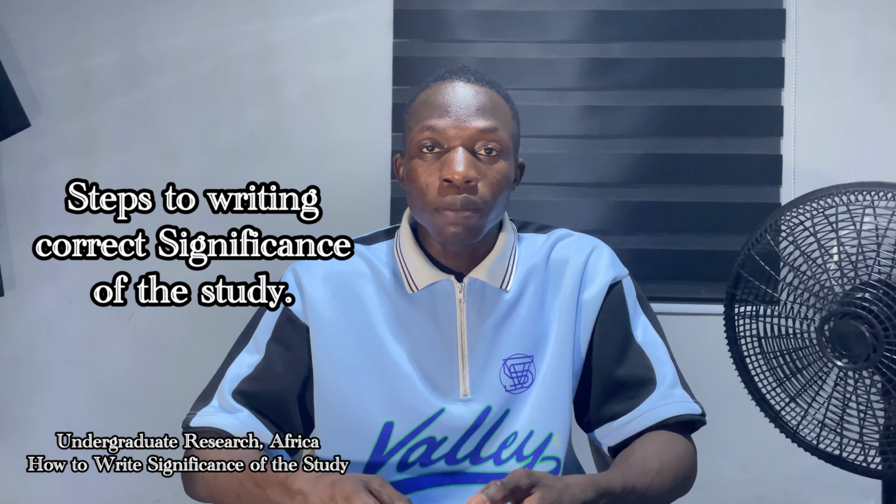The significance of the study explains why the research is important and who will benefit from it. In other words, it answers the question, why should anyone care about this research? This section convinces readers that your study is worthwhile and has practical or academic value. So here are 4 steps that will guide you on how to write your significance of the study.